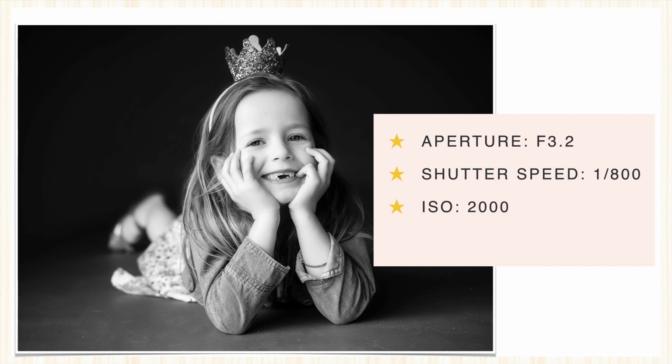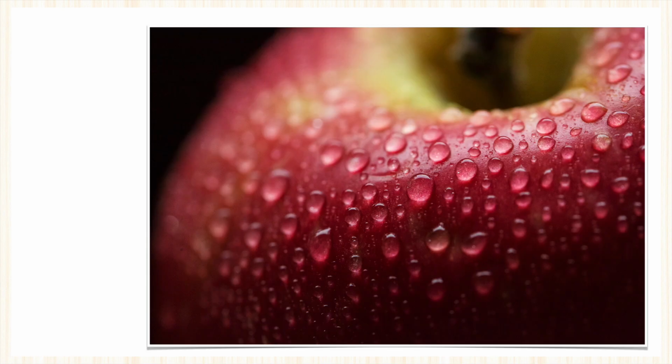The ISO number here is 2000, which is perfect for the amount of light that was coming in at that time. And the lens used here is an 85mm. Next one is a macro style shot. Again, taken indoors, my kitchen window, natural light.